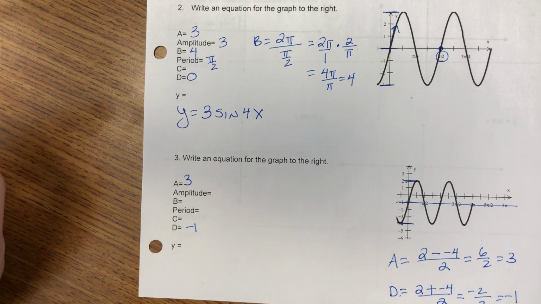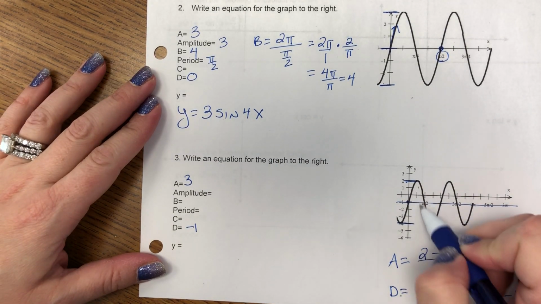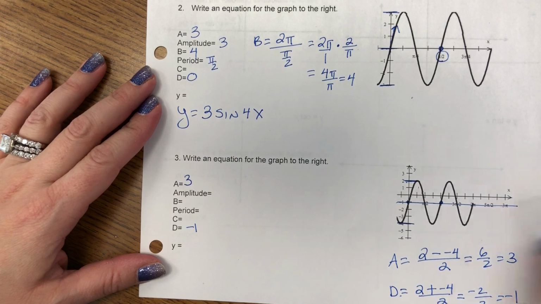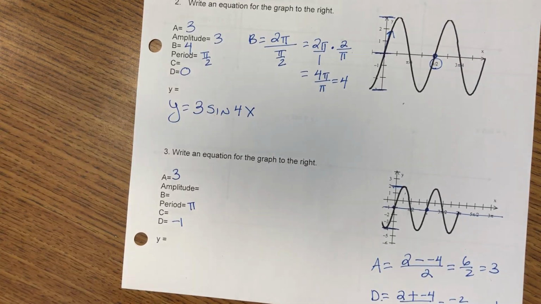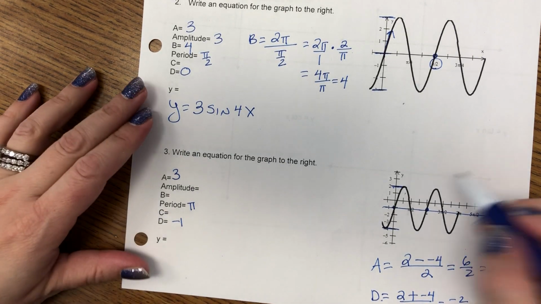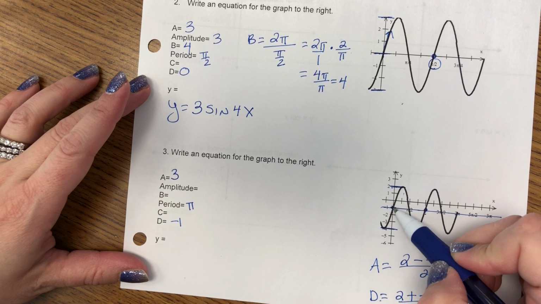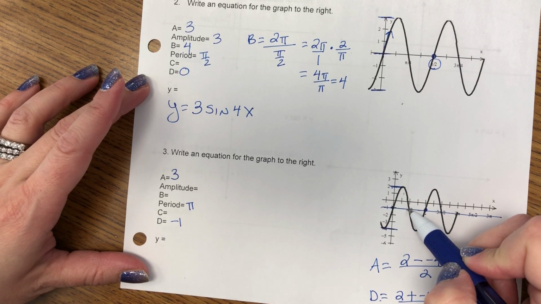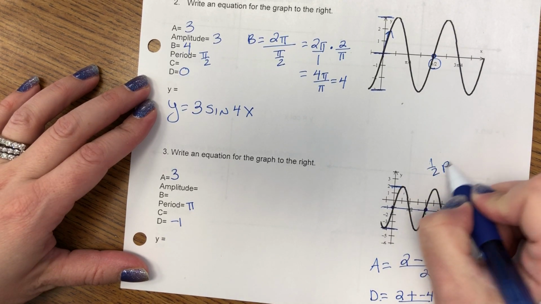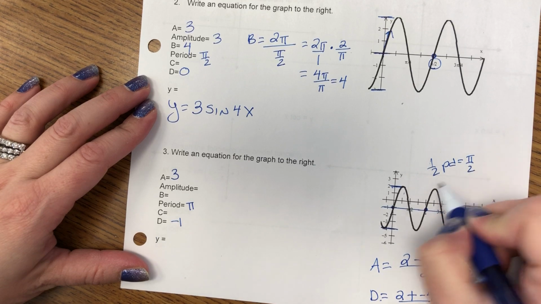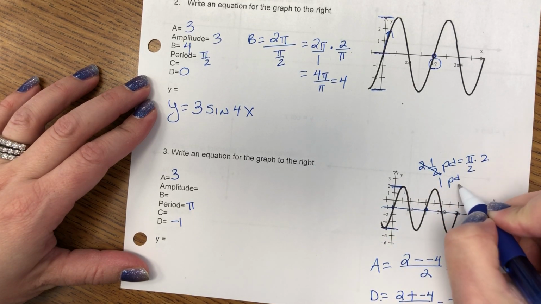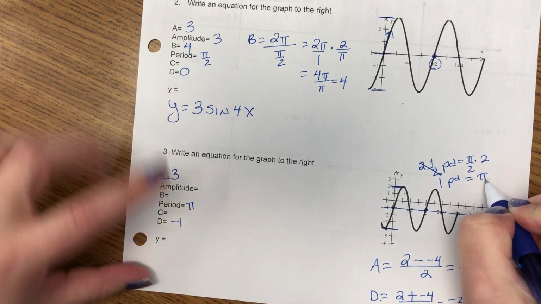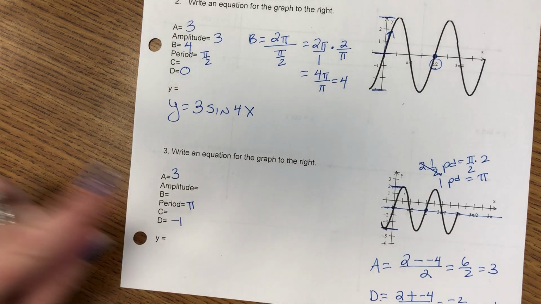The period, so middle, back to middle. Underneath there, it does say pi. If you aren't sure, I could do a half a period, like just this hump would be half the period. So if half the period is pi over 2, that means a full period, I would multiply both sides by 2, is pi. So there's that.